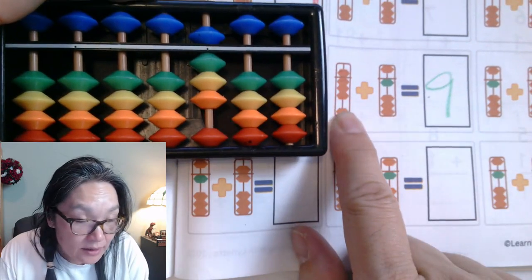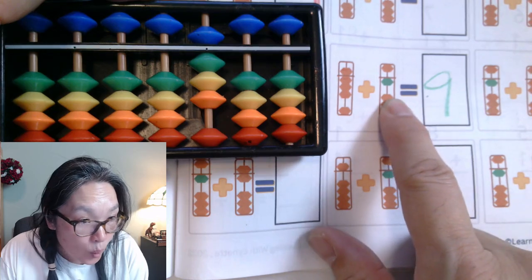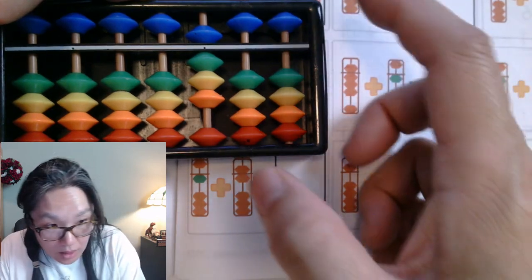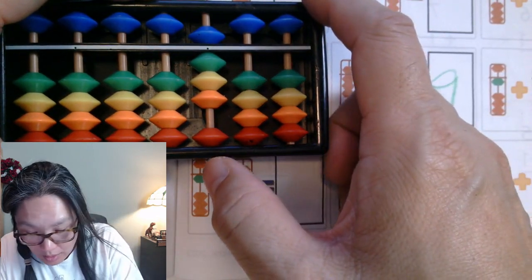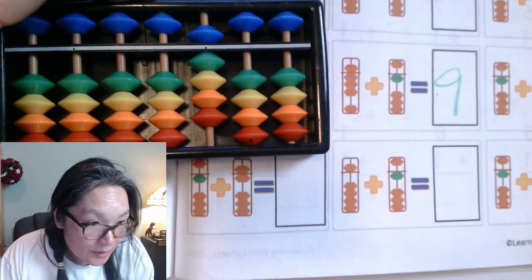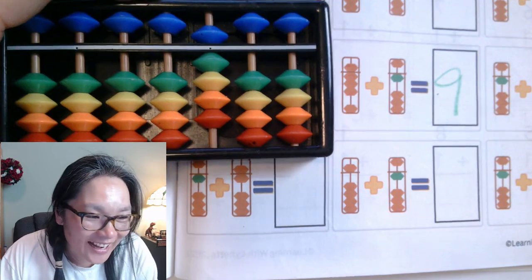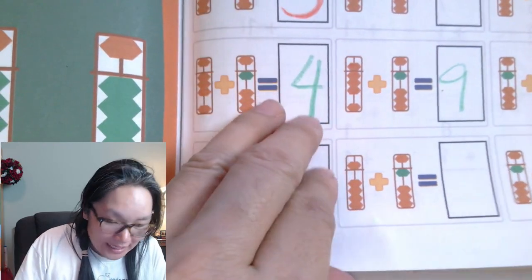And now I want to add 1. When I add 1, I just add the 1. I was actually waiting for that. So that's how we get 9.